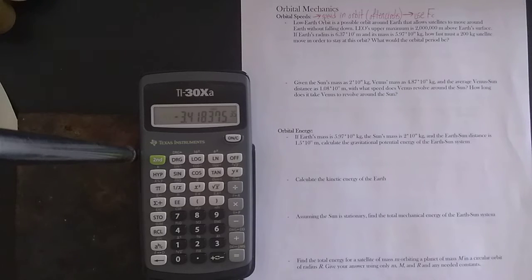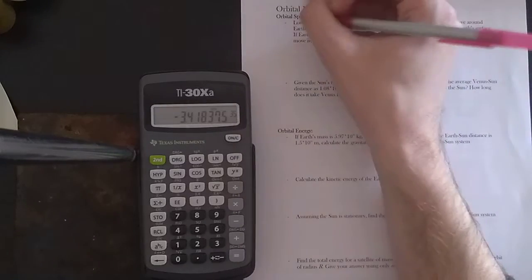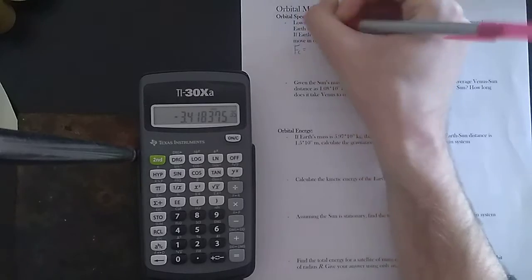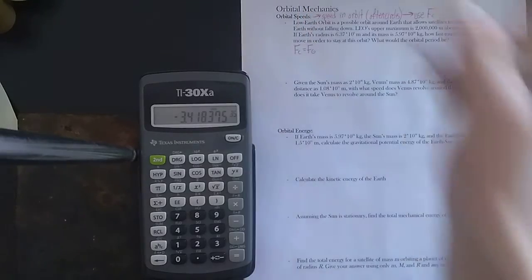So two things. We want to know how fast it's moving in orbit. We also want to know how much time it takes to complete one orbit. Now, how are we going to go about this? We know that it's a circular orbit, and we know that the reason the satellite is in a circular orbit is because the Earth exerts a force of gravity on it. So a good starting spot would be to do this. The centripetal force is equal to Fg.